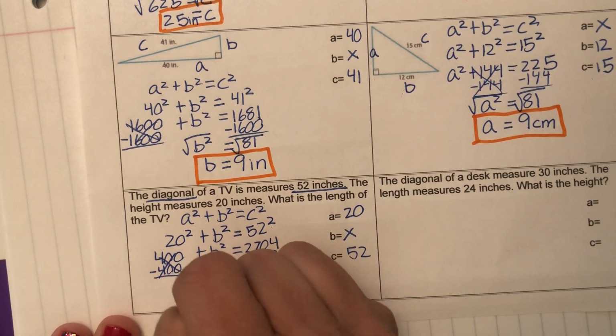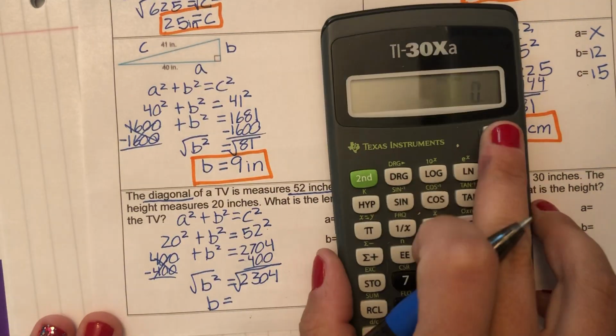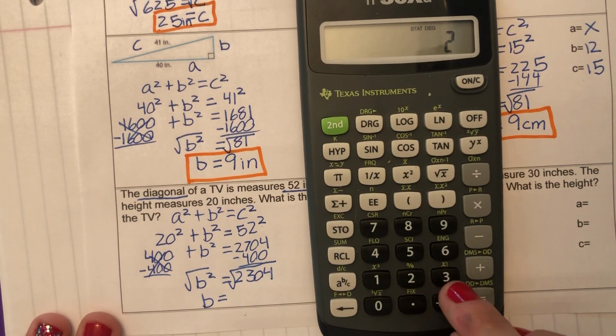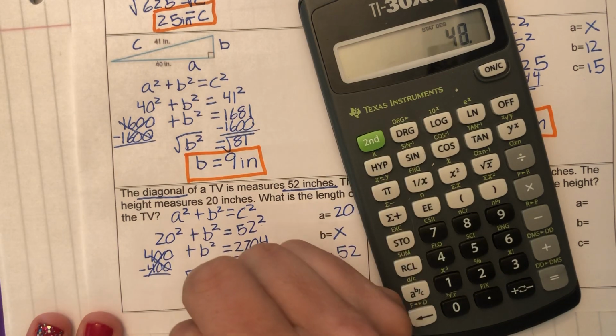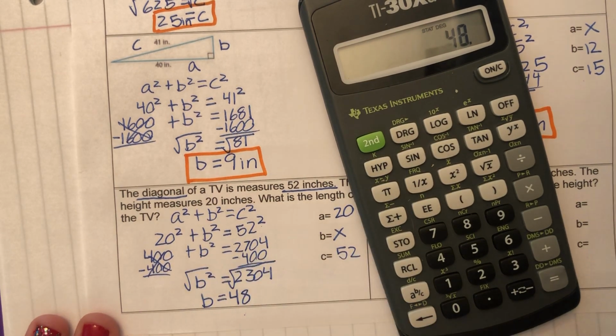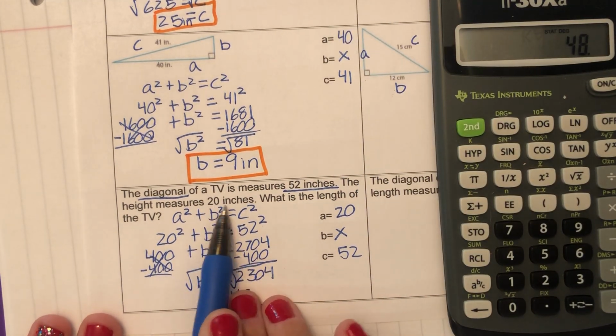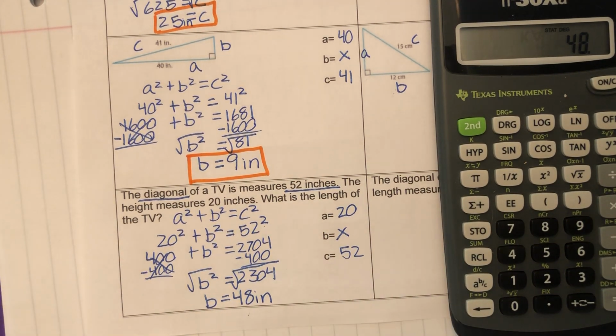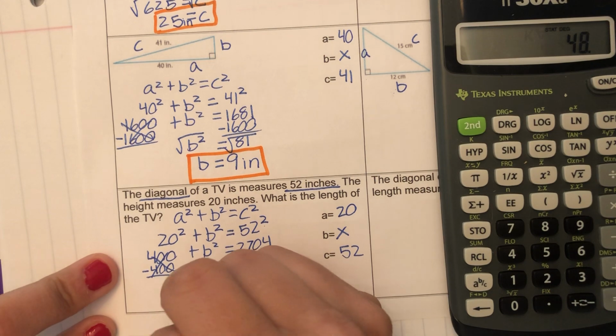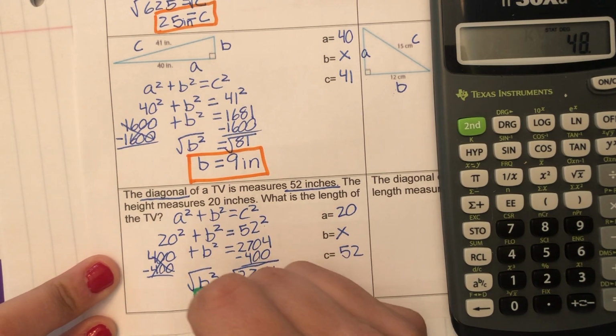Now I have B equals the square root of 2,304, square root button, is 48. Do not forget your units. Our units are inches. So we know that the length of the TV is 48 inches.